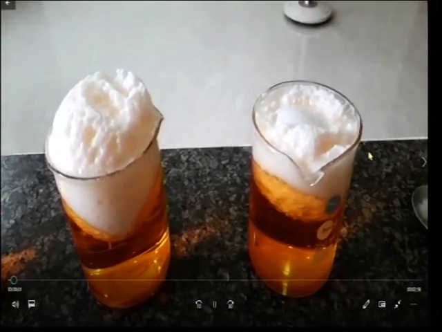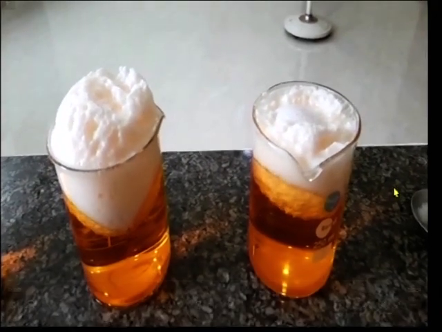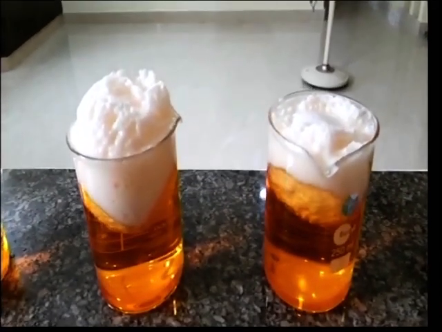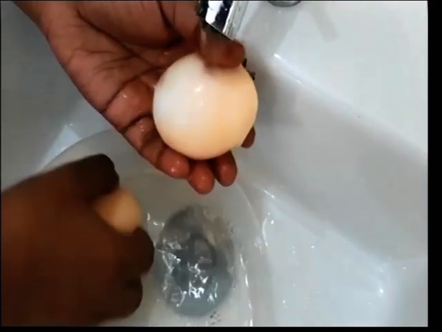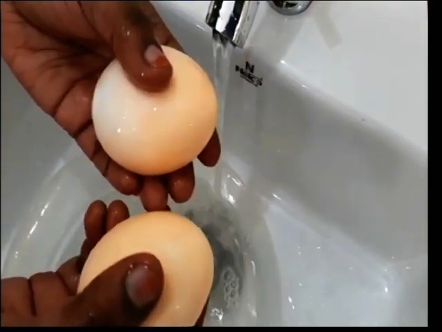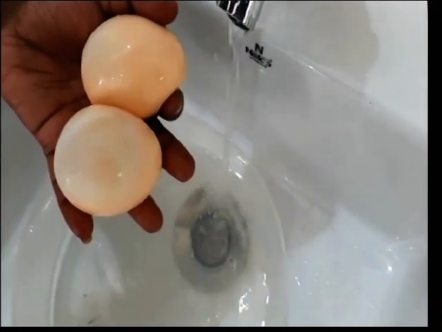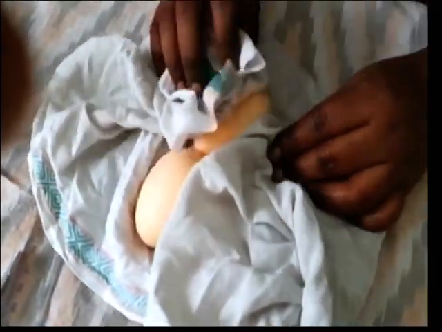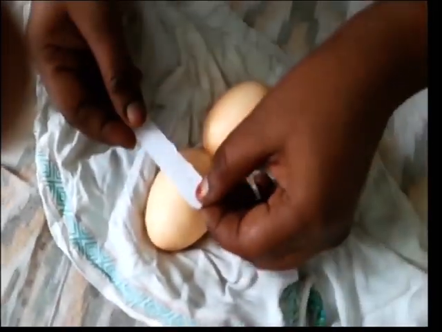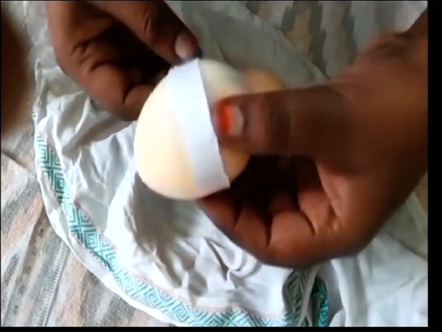Now children, I have dissolved 2 eggs, raw eggs, in the cleaning acid for the experiment. Children, I have removed the deshelled eggs from the cleaning acid. You can see they are very soft. Now wipe it with cloth. Now we need to measure the circumference of the egg.